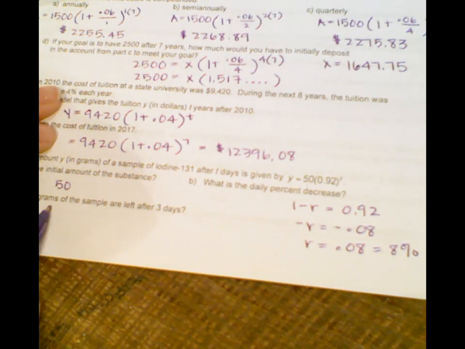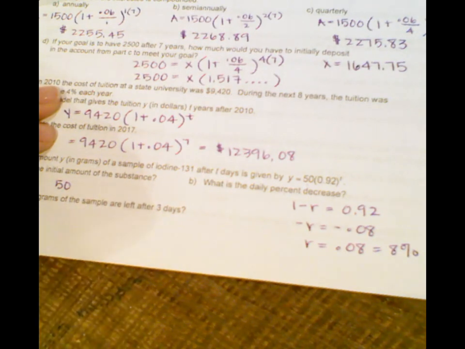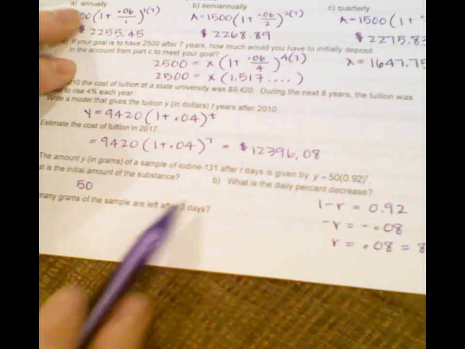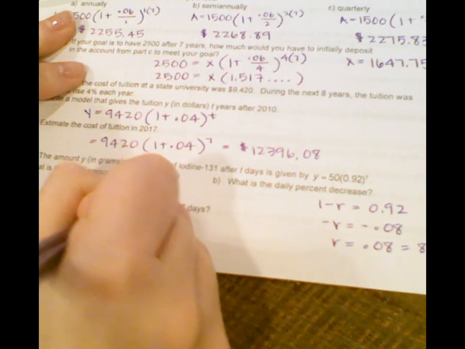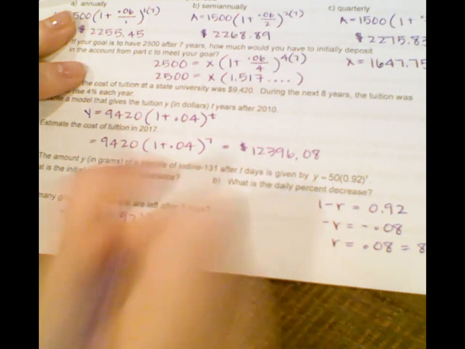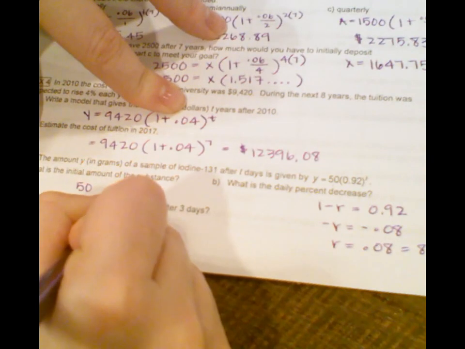How many grams of the sample are left after 3 days? So what we're going to do is plug in the 3 for the time. So you have Y equals 50 times 0.92 raised to the 3 days. Now this is just iodine 131. It's not money. So I'm just going to round it to the tenths. So I get 38.9.